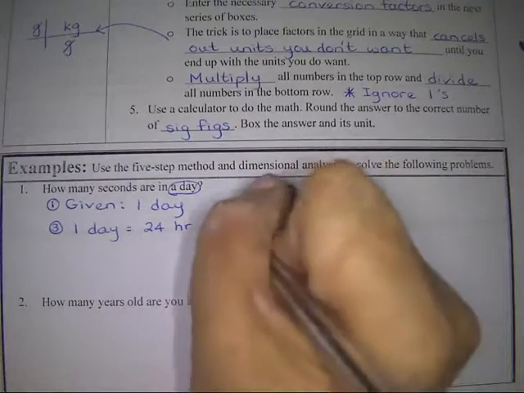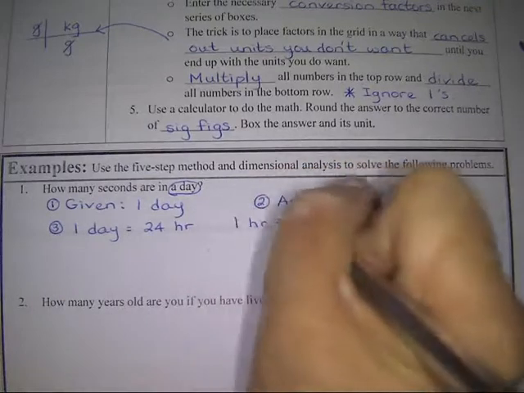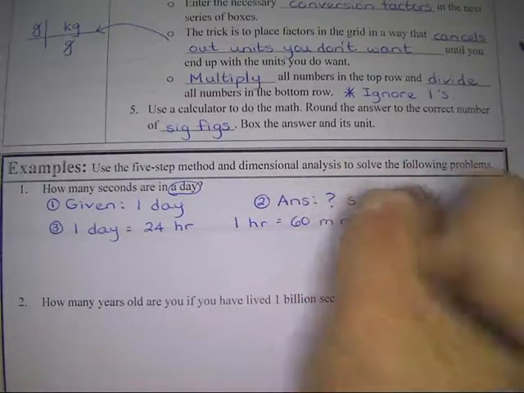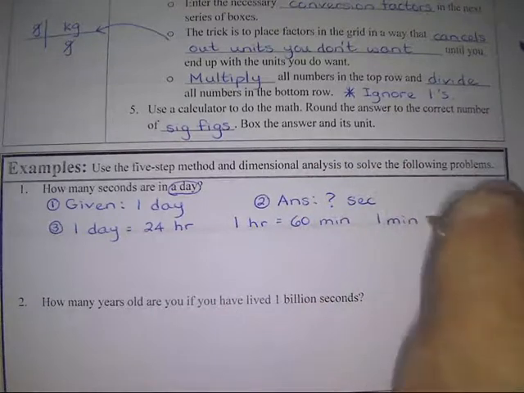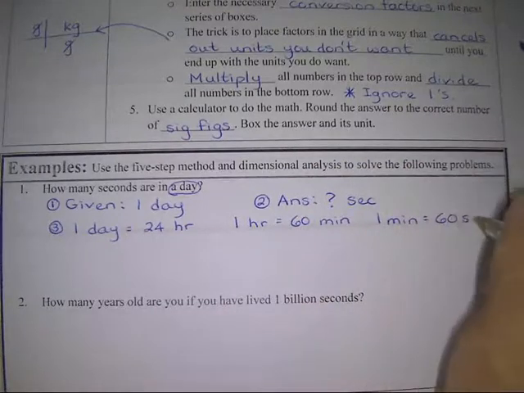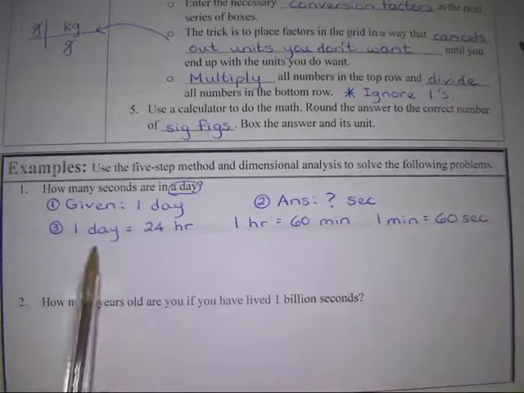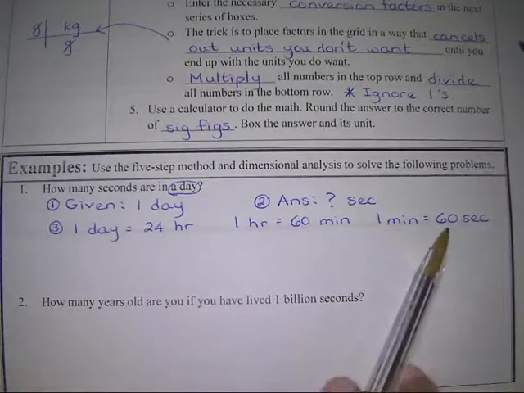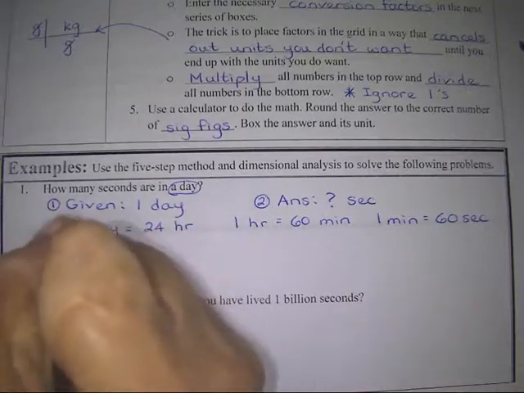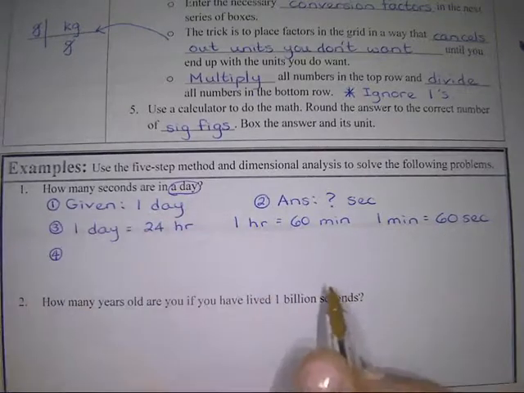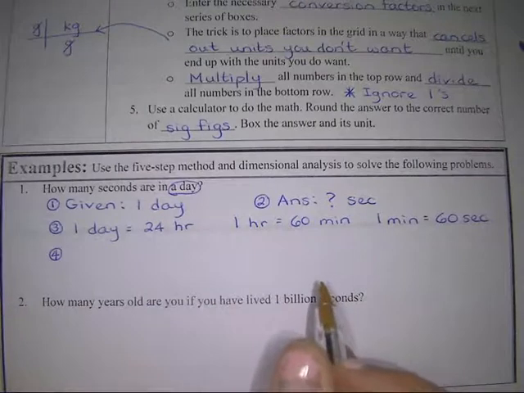We also know that 1 hour has 60 minutes. And finally, we know that 1 minute has 60 seconds. So it looks like we can follow this pattern and get from days to seconds. Let's look at how we put it into our dimensional analysis grid.